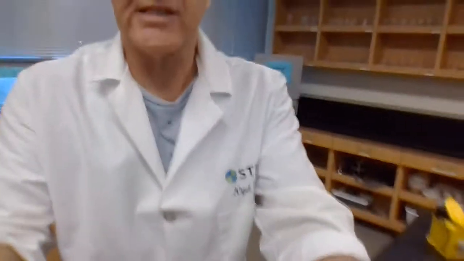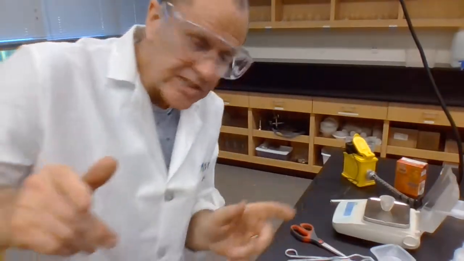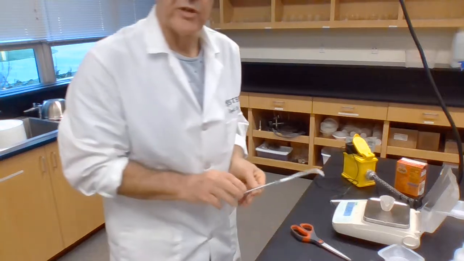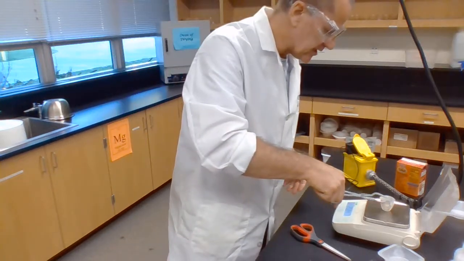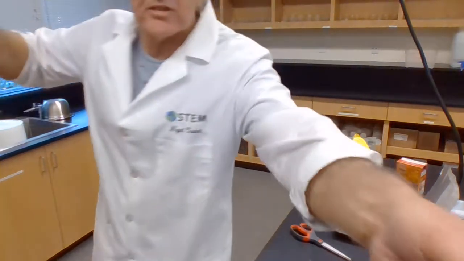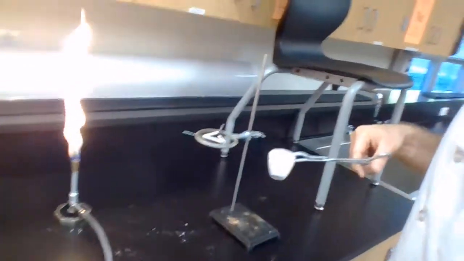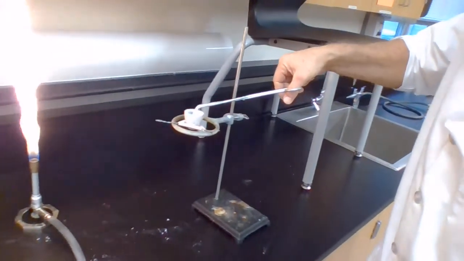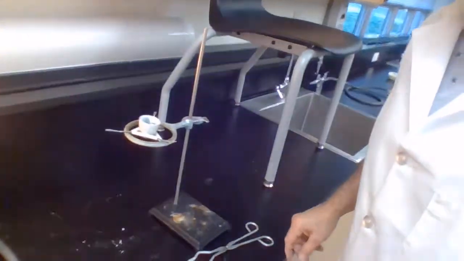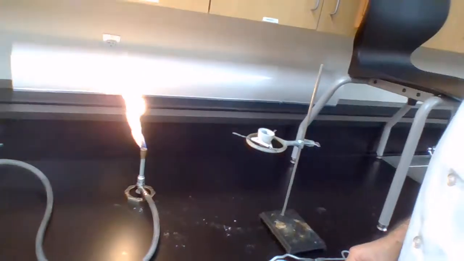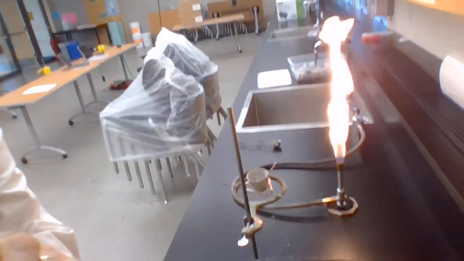Okay, and there's the mass of the crucible with the magnesium, and therefore you can work out the mass of the magnesium. And now I take that in my tongs, bring it over to my heating setup. And here's my heating setup. And I place my crucible with my magnesium in the pipe clay triangle, which should be resistant to any temperatures that happen. And I'll put my little camera laptop thing up here.